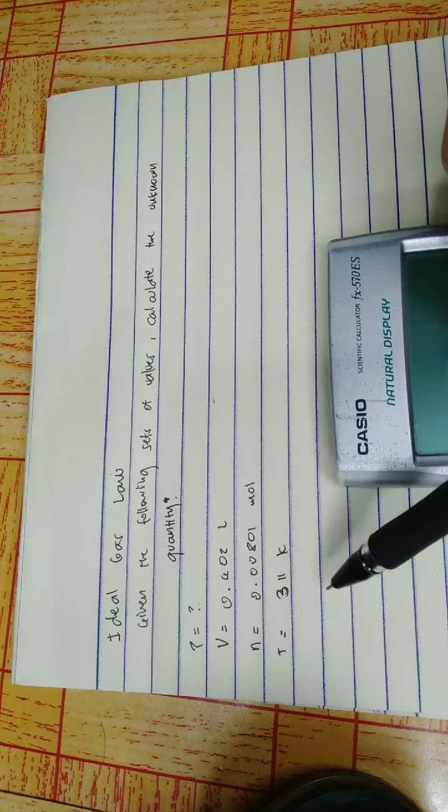So P, then plug in sa atong mga given, which is V is equal to 0.602 liters, N, which is 0.00801 mole, then R, which is our ideal gas constant, which is 0.08206, times the temperature, which is 311 Kelvin.